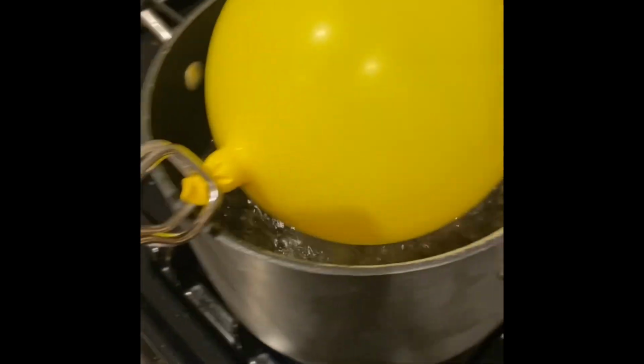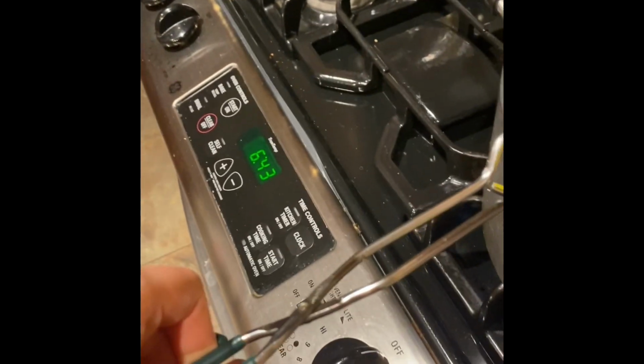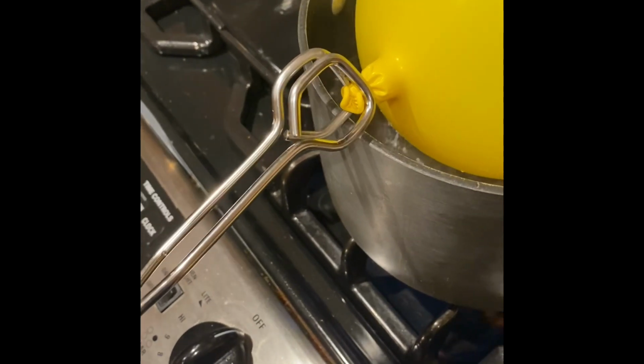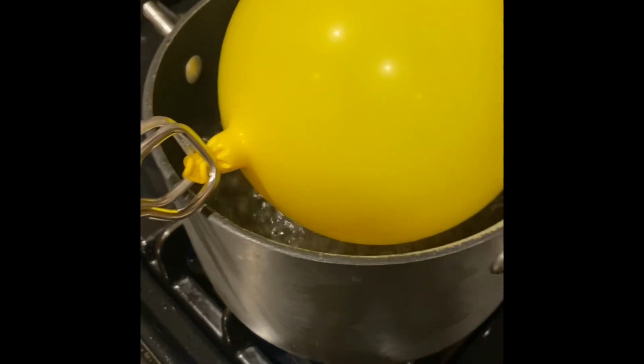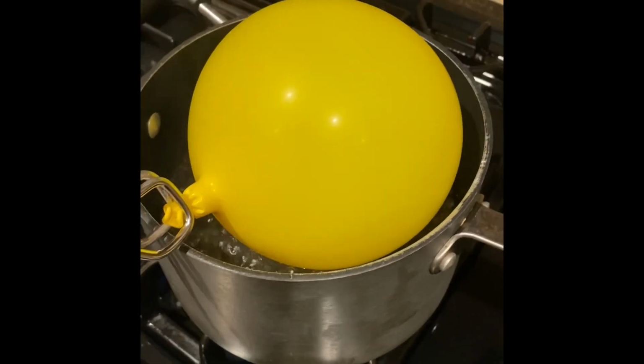So I placed the balloon inside of a pot of water. I'm holding it with this pair of tongs just so I don't burn my hand. But it's gonna get bigger. It's already kind of gotten bigger. It's gonna keep getting bigger.